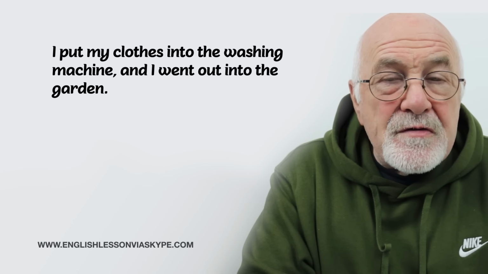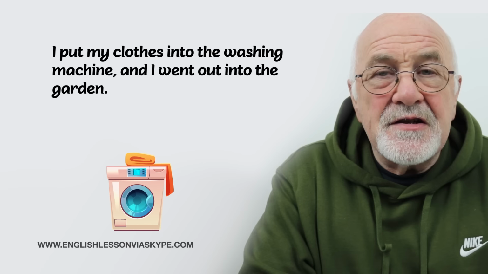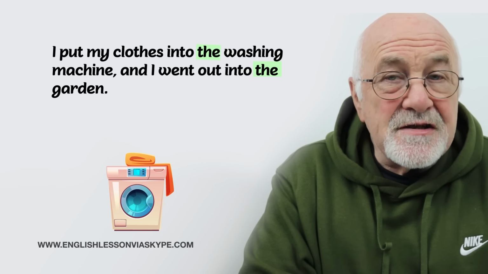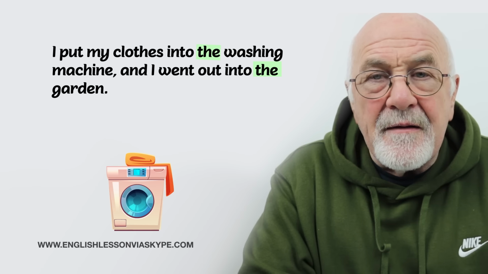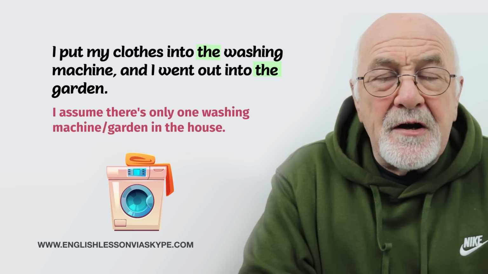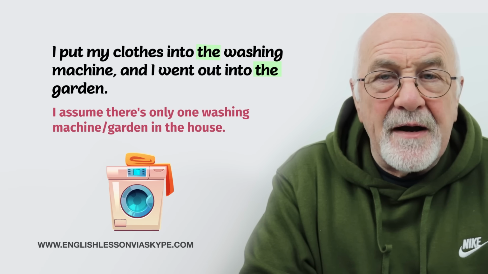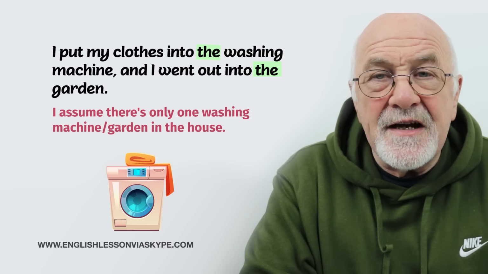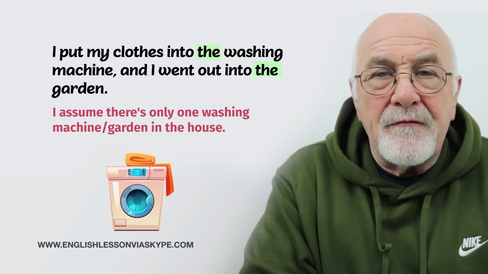Okay, so for example, I put my clothes into the washing machine and I went out into the garden. Now, here it's just the first time that I've mentioned washing machine and garden, but I don't say I put my clothes into a washing machine, because you assume there's only one washing machine in the house. I put my clothes into the washing machine and I went out into the garden, sat down and had a cup of coffee.